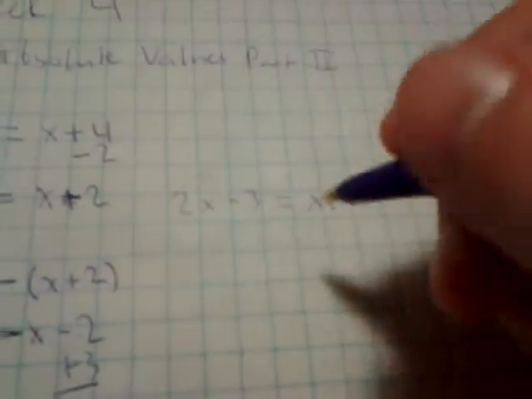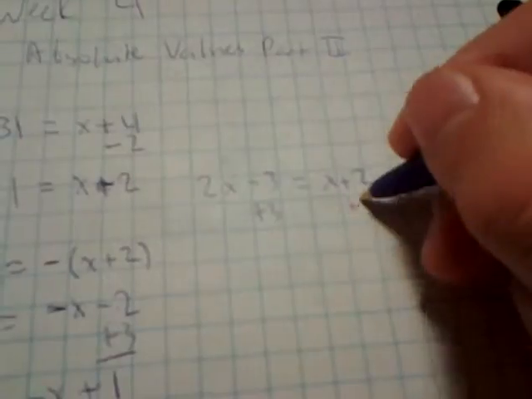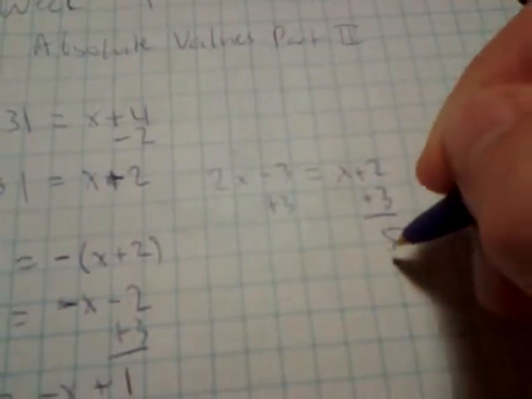But now we still have the positive form. So again, we'll do the same thing, except we won't be distributing that. So we have 2x minus 3 equals x plus 2. Okay, so again we find common numbers and put them together. So that would give us 5.